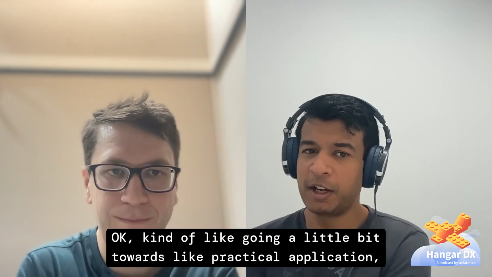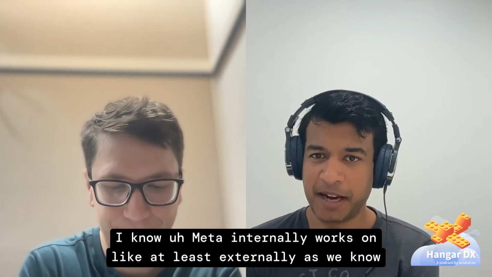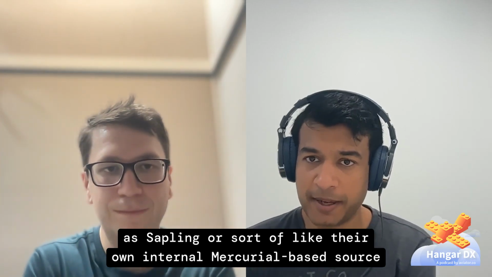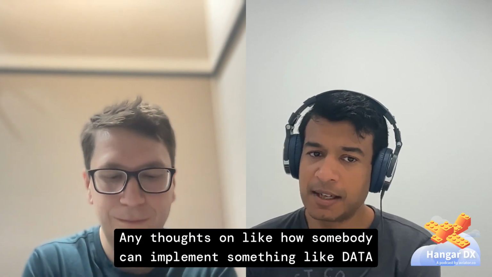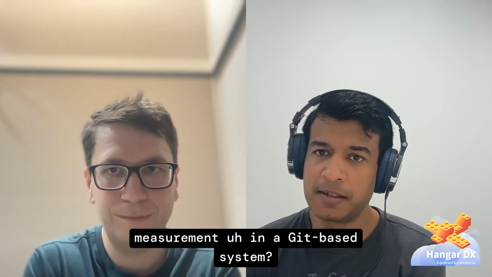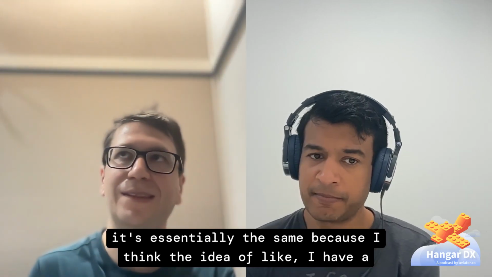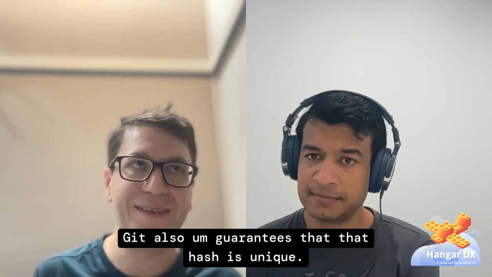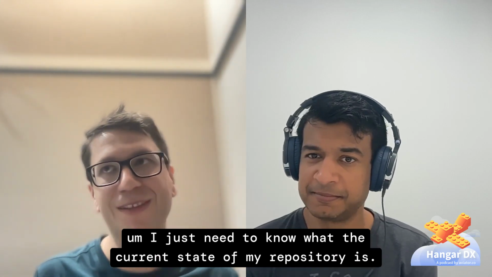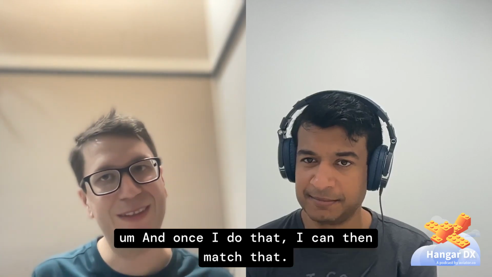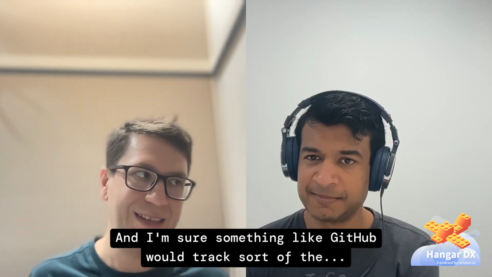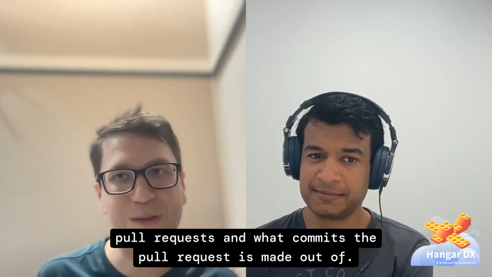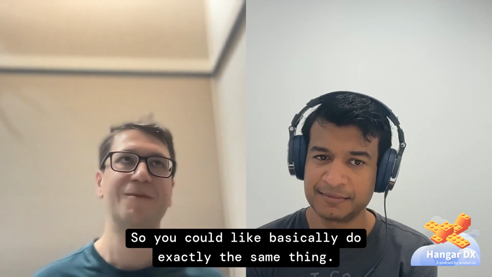Interesting. Okay, going a little bit towards practical application. I know Meta internally works on what, at least externally, we know as Sapling, their own internal Mercurial-based source control system. Any thoughts on how somebody can implement something like DAT measurement in a Git-based system? It's essentially the same, because I think the idea is, hey, I have a commit. Git also guarantees that the hash is unique. I just need to know what the current state of my repository is, and once I do that, I can then match that. And I'm sure something like GitHub would track the pull requests and what commits the pull request is made out of. So you could basically do exactly the same thing.